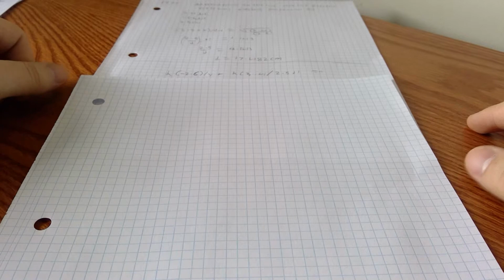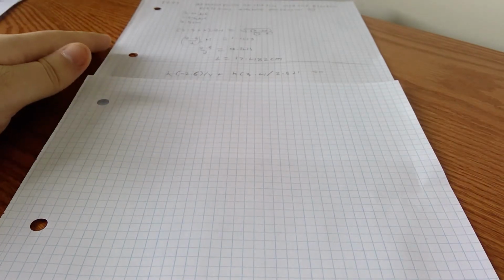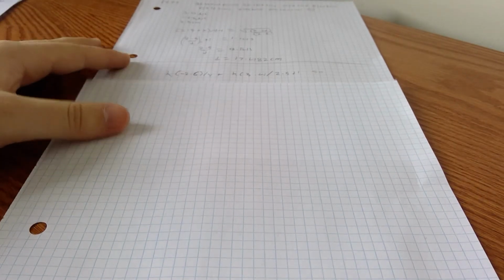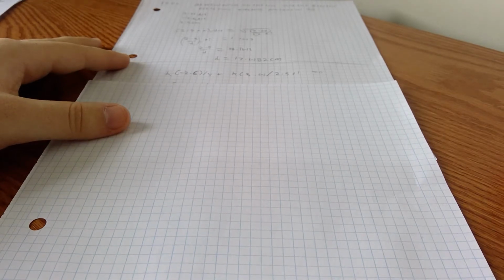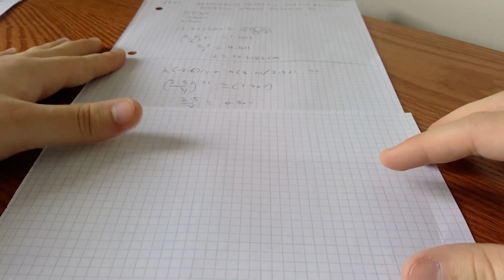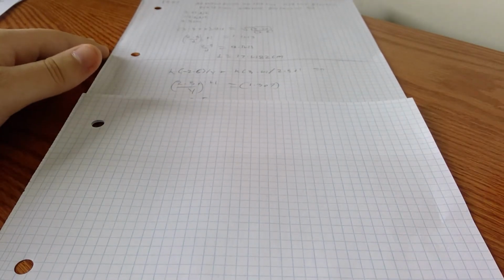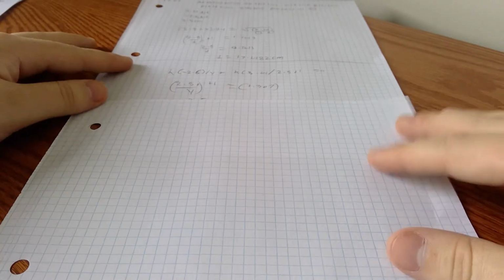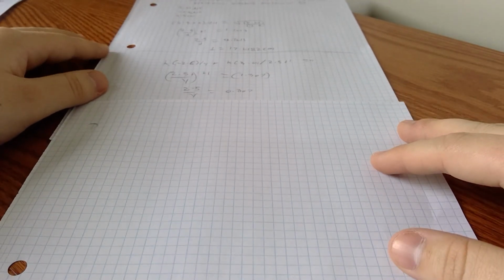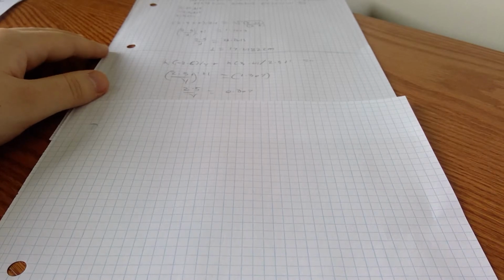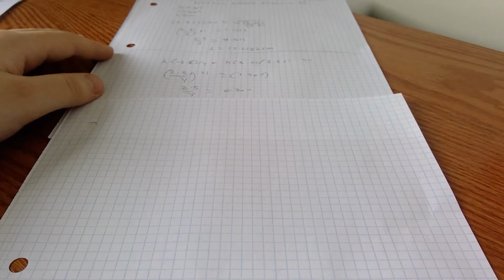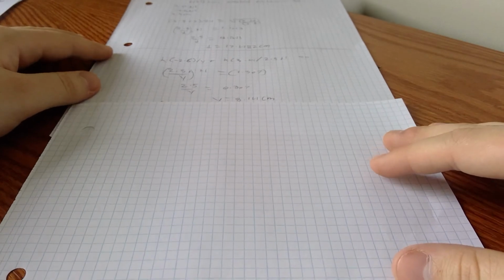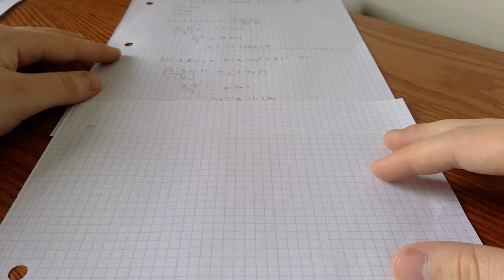For the potential, you would start off with k times negative 2.6 divided by y plus k times 3.4 divided by 2.5 plus y equals 0. You get 2.5 over y plus 1 equals 1.307. Minus that 1, you get 2.5 over y equals 0.307. Since this is the same thing as before, you multiply the y to the other side and divide 2.5 by 0.307, and you get y equals 8.14 centimeters.